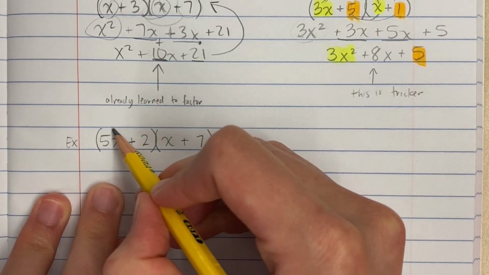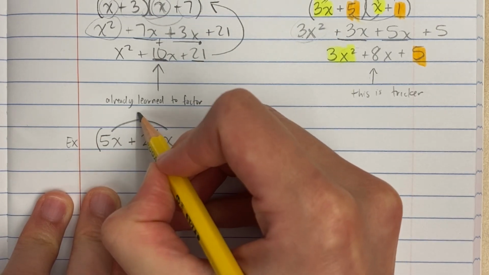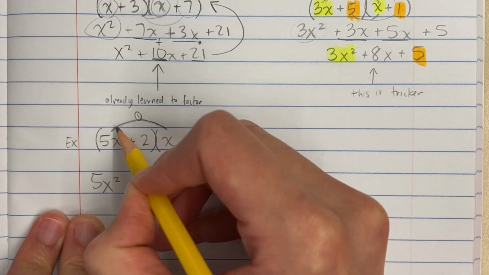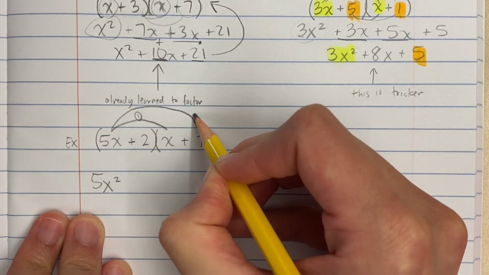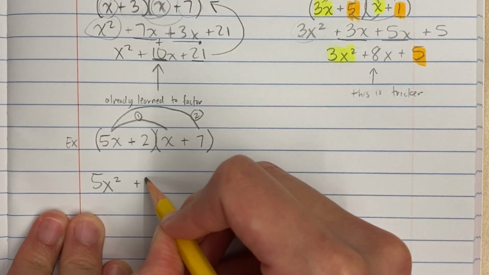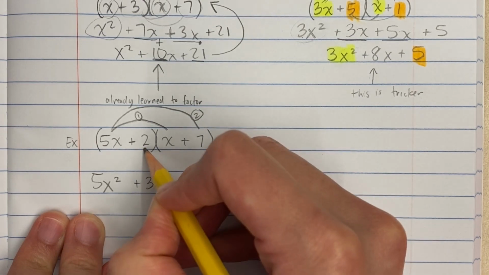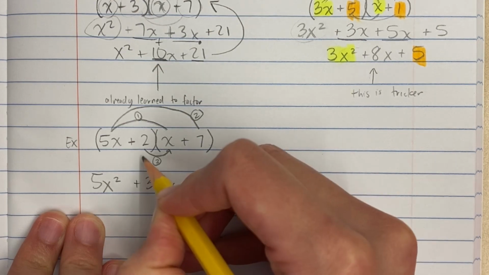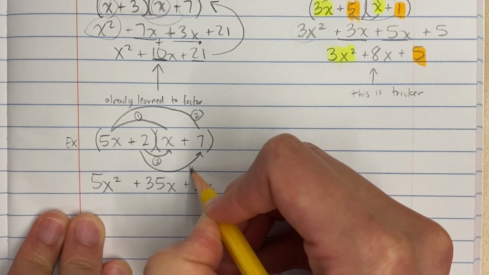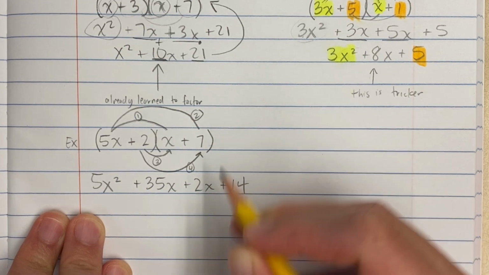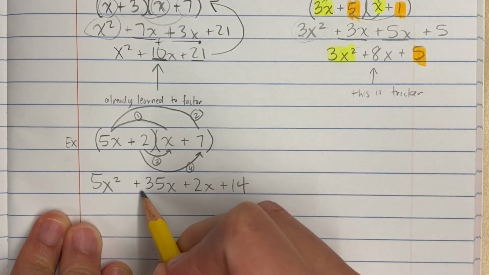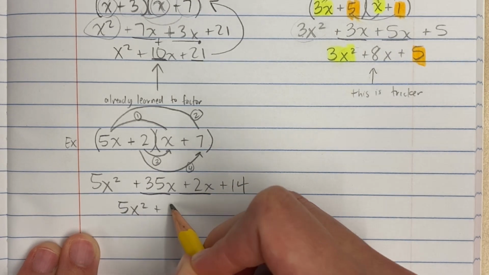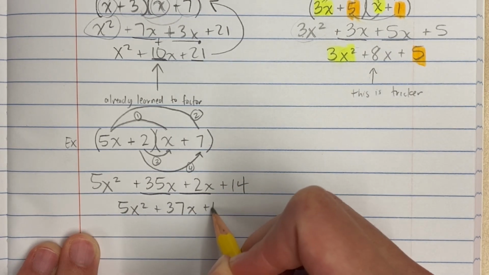But again, when I multiply, I do this first: 5x times x, that's 5x squared. Then I take this 5x and multiply it here, that's step 2: 5x times 7, that's 35x. Then I do this, 2 times x, that's my third step, that's 2x. And then I do this, 2 times 7, that's 14. Then I combine my like terms. If you always go in that order, they're always going to land in the middle, and you end up with something like this.